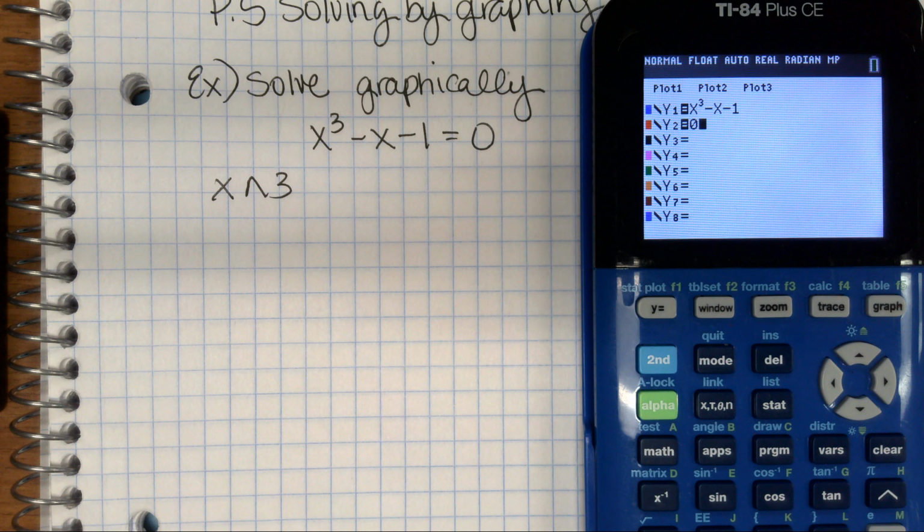There is another way that the calculator finds x-intercepts for you instead of the intersect method, but it's a little more convoluted, so I'm showing you this way. Are we ready? I'll show you that when we get to it. When we're all done, I'll show you that so I don't confuse.